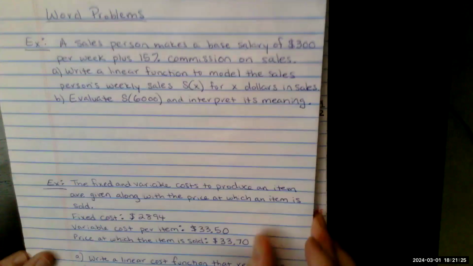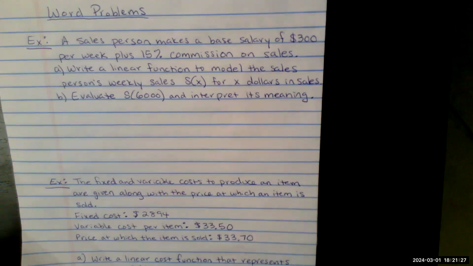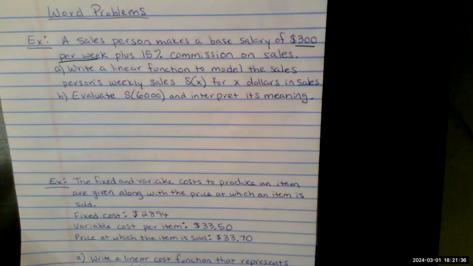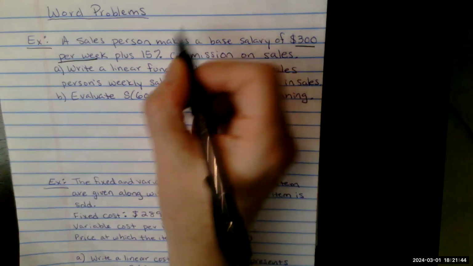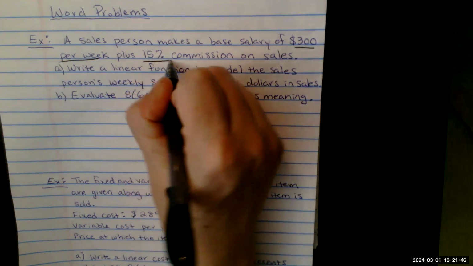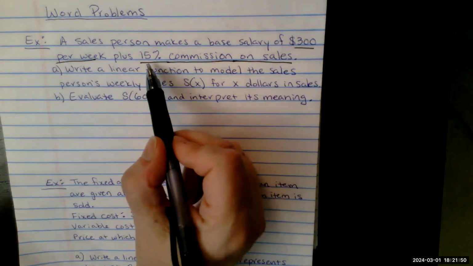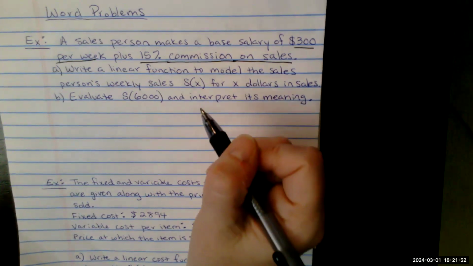All right, and lastly, putting some of this together in word problems. Let's read this first one. A salesperson makes a base salary of $300 per week. So base salary means that's happening no matter what. Every week you make $300 no matter what. Plus 15% commission on sales. This depends on how much you sell.